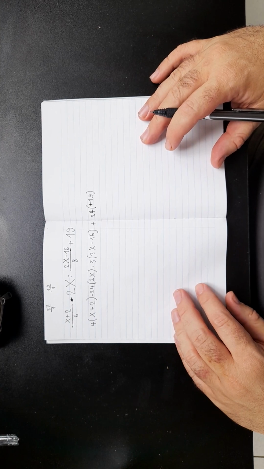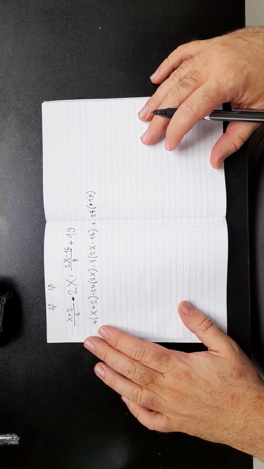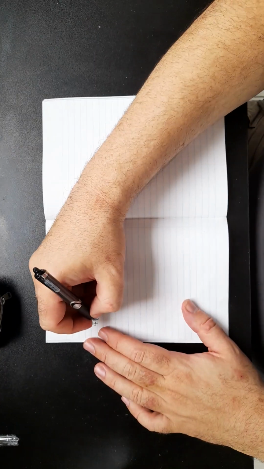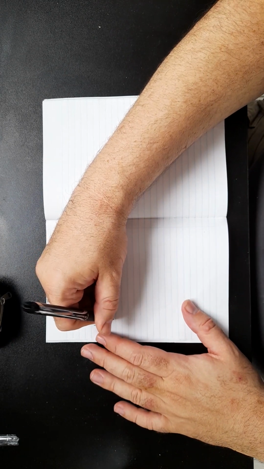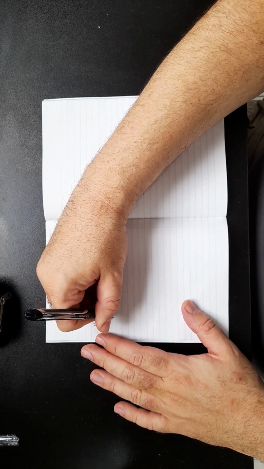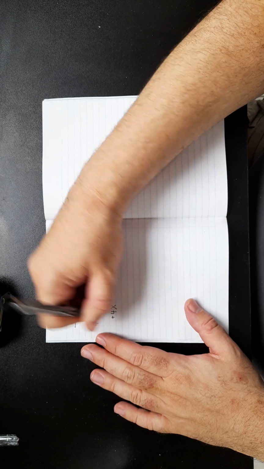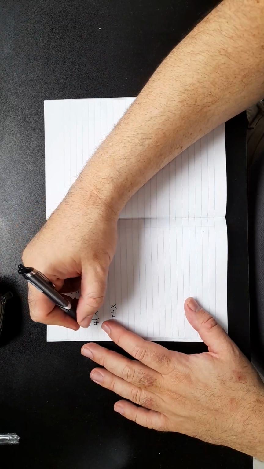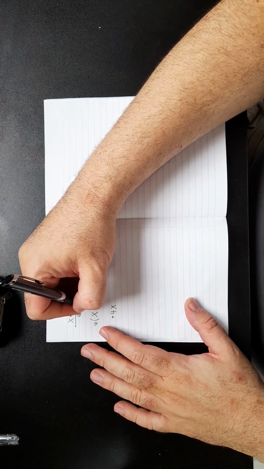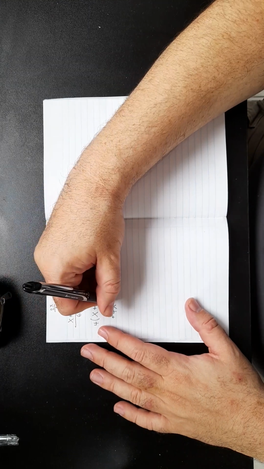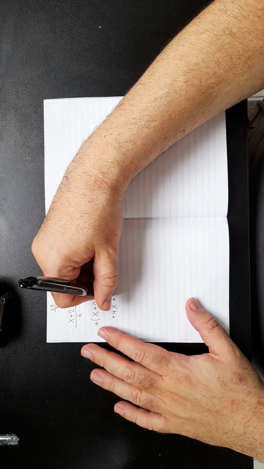Okay, so 4 multiplied with x, that's going to be plus 4x. 4 multiplied to plus 2, that's going to be plus 8.